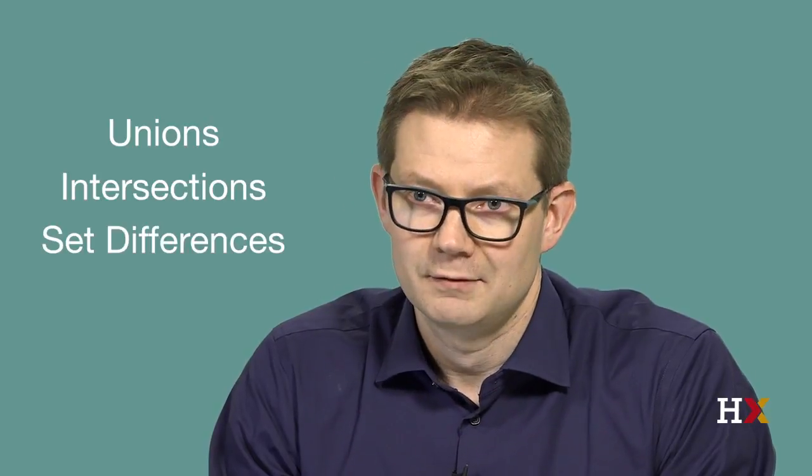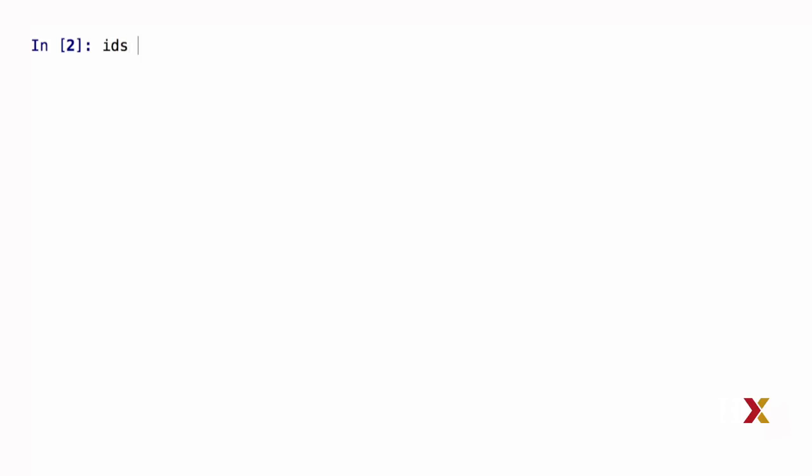Python sets are especially useful for keeping track of distinct objects and doing mathematical set operations like unions, intersections, and set differences. Let's next experiment with using sets. Let me start by creating an empty set. I'm going to create a set that I'm going to call IDs, and the idea is that this would contain distinct IDs in my study or my data set. I can create an empty set by just using the keyword set followed by a set of parentheses. In this case, I would have created a set called IDs and it would be empty. It would have no objects in it.